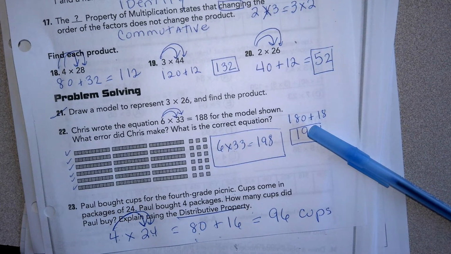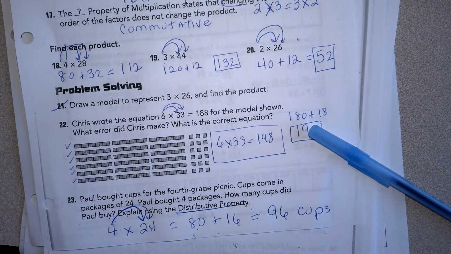Okay. What's that? No, you're going to hold on to this because we're going to do it one more day. I'm going to come around and check your homework.